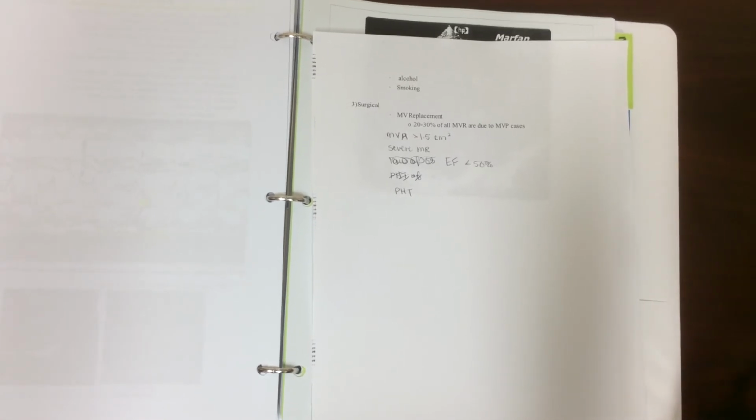You'll know it's necessary to replace the mitral valve when mitral valve area is greater than 1.5 centimeters squared, with an ejection fraction of less than 50%, and again, a pressure of 55 millimeters of mercury.